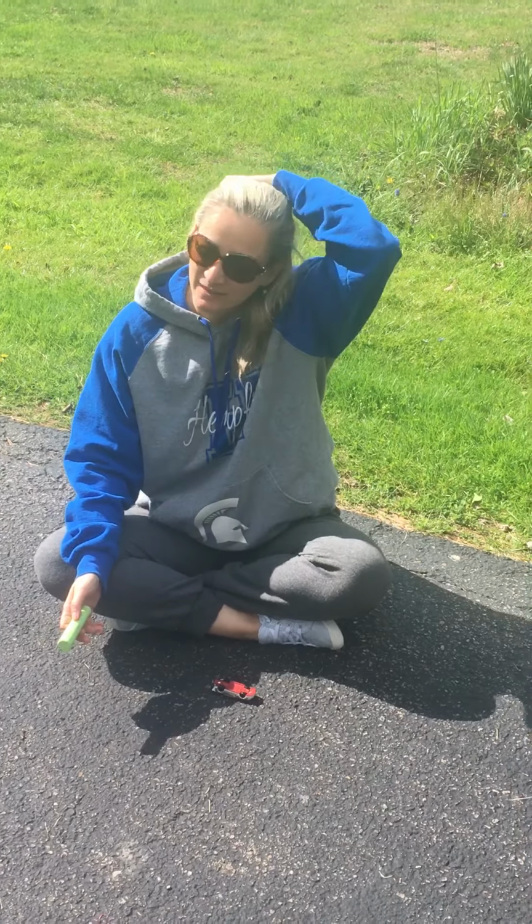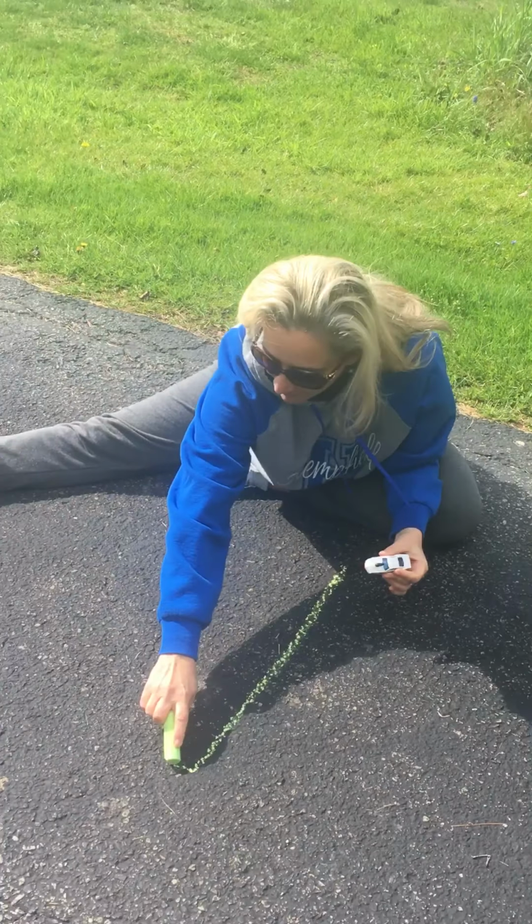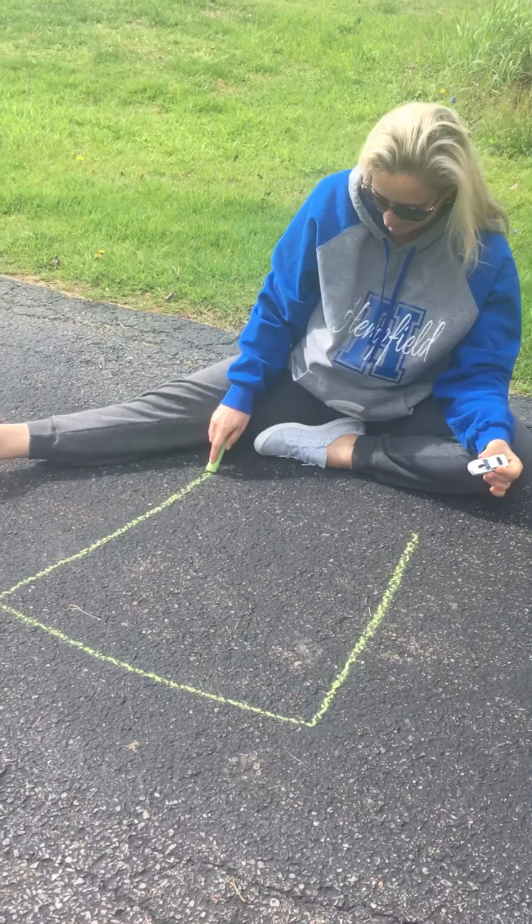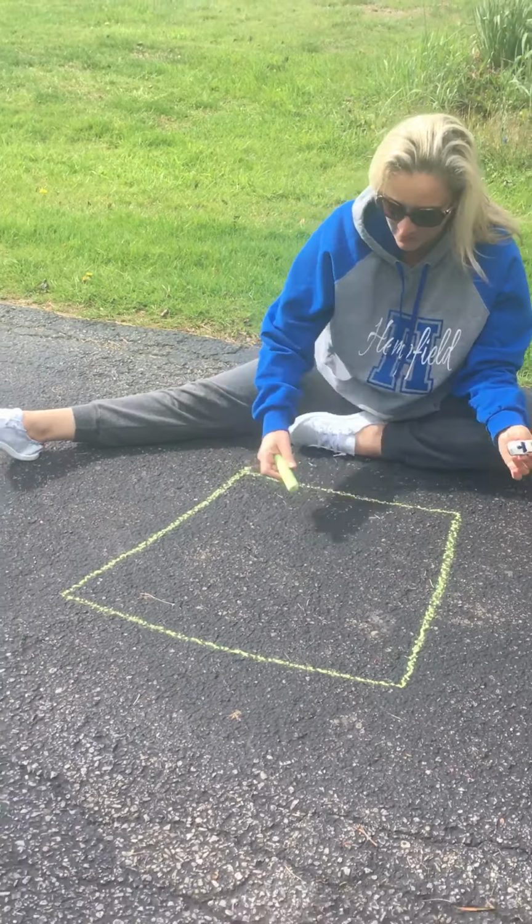I don't even know what kind it is, but I have a little race car, and he's going to pretend like he's driving. These are not perfect squares, but you know. And by the way, boy, that's really crooked.